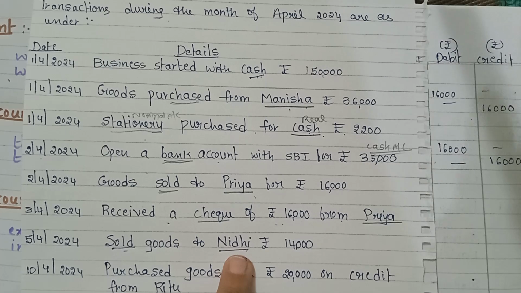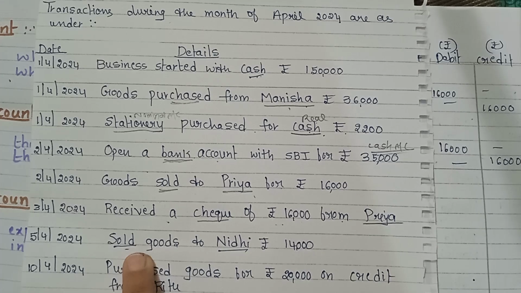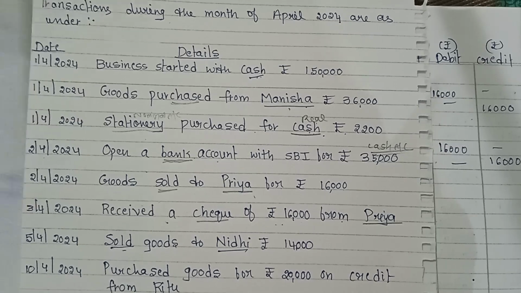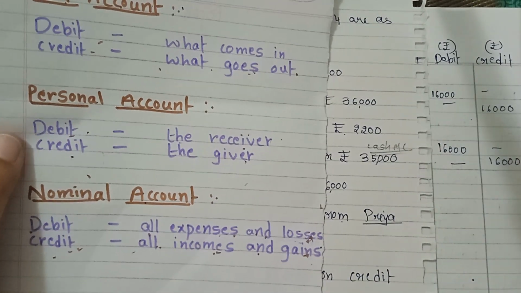Nidhi account is debited because Nidhi falls under personal account category. The rule is debit the receiver. Nidhi, she is the receiver of the goods. And sales account, that is a nominal account. The rule of nominal account is credit all incomes and gains.